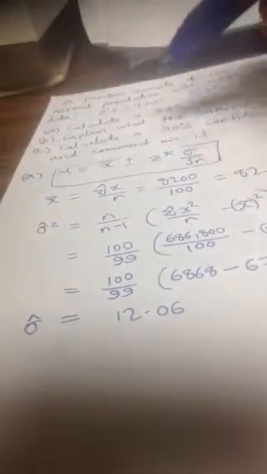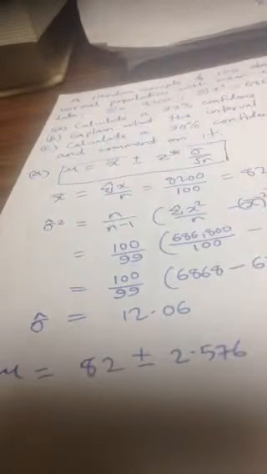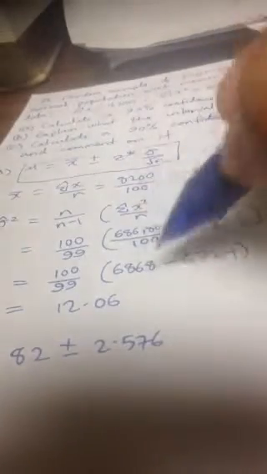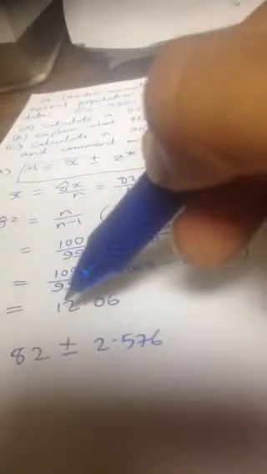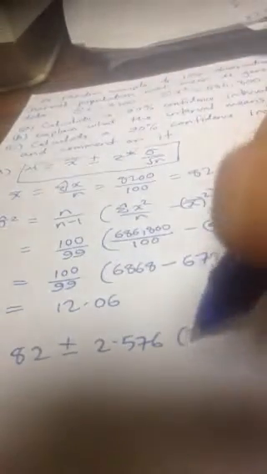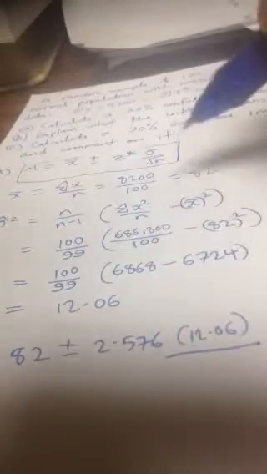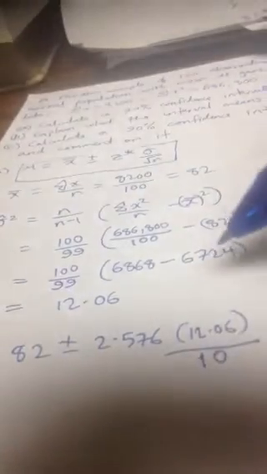So our 99% confidence interval for mu is equal to x bar, which is 82, plus or minus 2.576, that is z star for a 99% confidence interval, by sigma, which we will be using sigma hat as our unbiased estimate, that's 12.06 over root n. N is 100, so root n will be the square root of 100, which is 10.